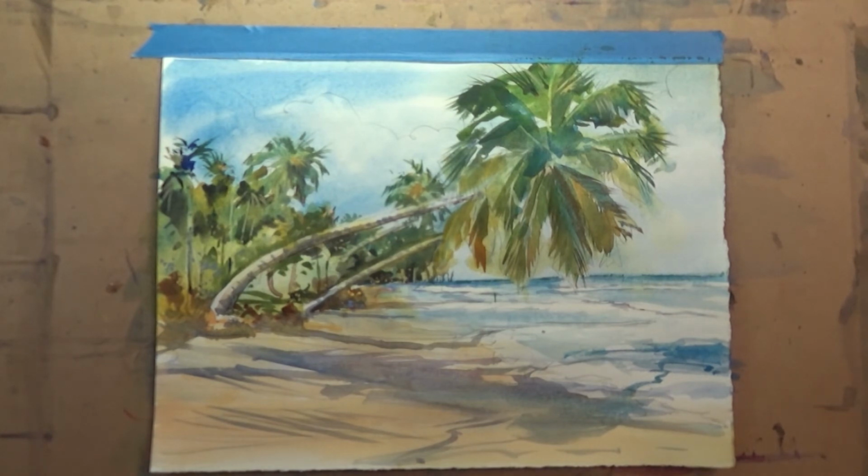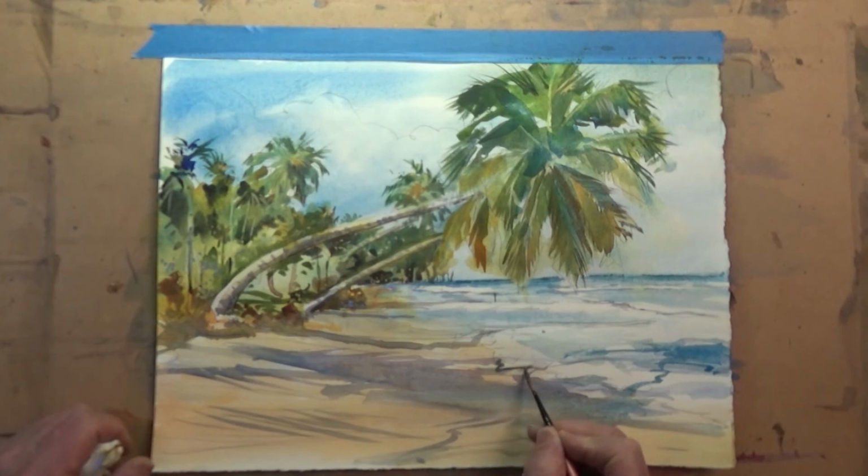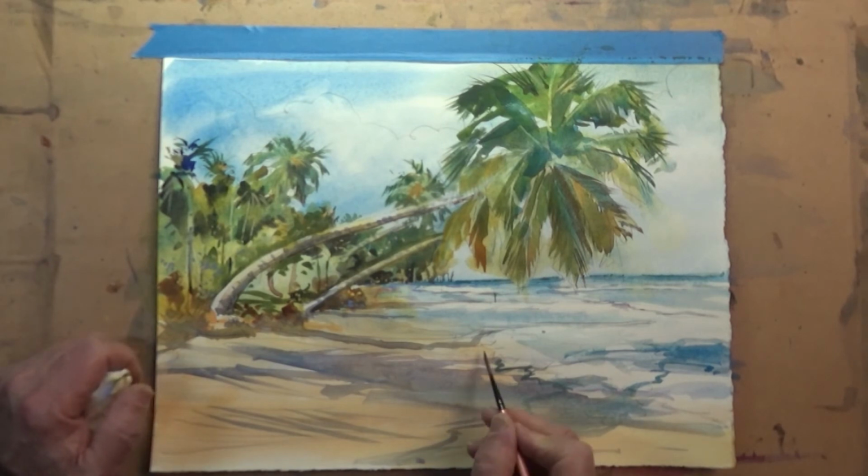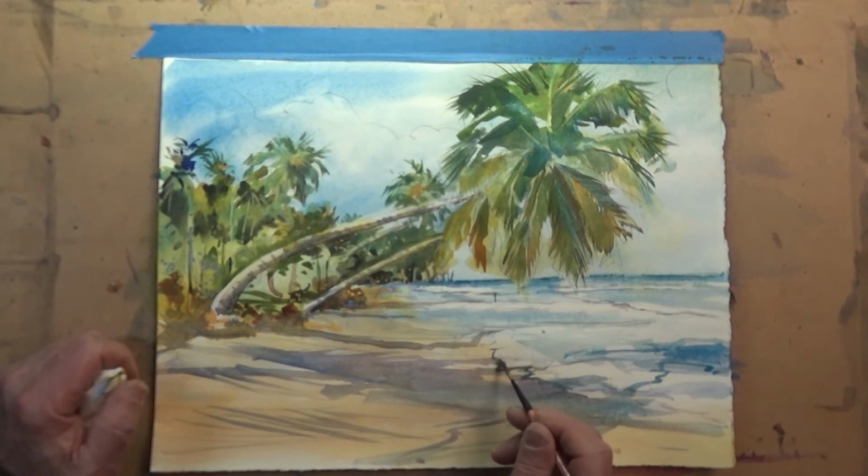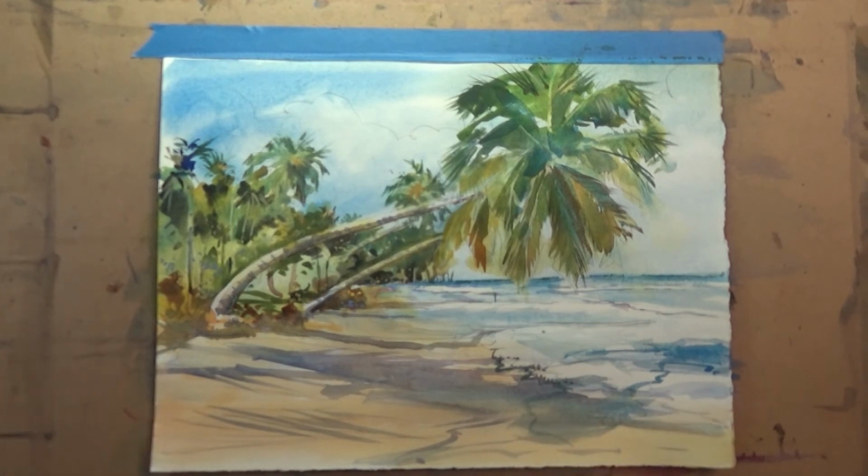Okay, so how do I really create this interesting, this is all shadow in here. It's shadow. This is all soft. Water.